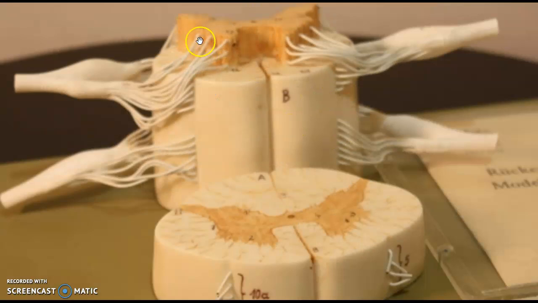Now, the gray matter here is nuclei. That is cell bodies. And back here in the dorsal horn, there's cell bodies for integration neurons, and they're going to take these tracks in the posterior spine and go up to the brain and say what you felt. The anterior and the lateral horns are going to be cell bodies of motor neurons. These are neurons leaving the spinal cord and taking messages out.